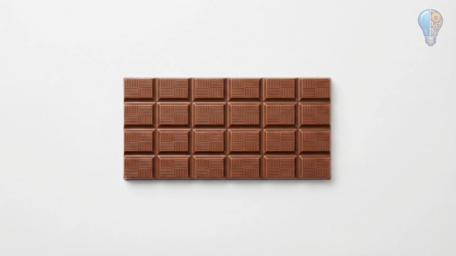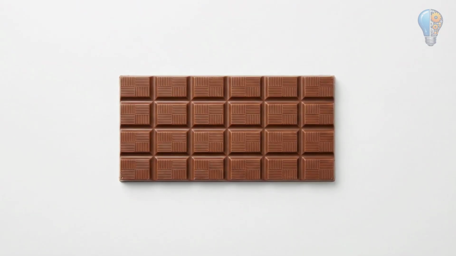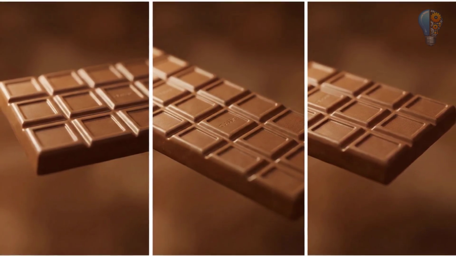But here's where it gets mathematically interesting. Not all chocolate bars use a simple rectangular grid.